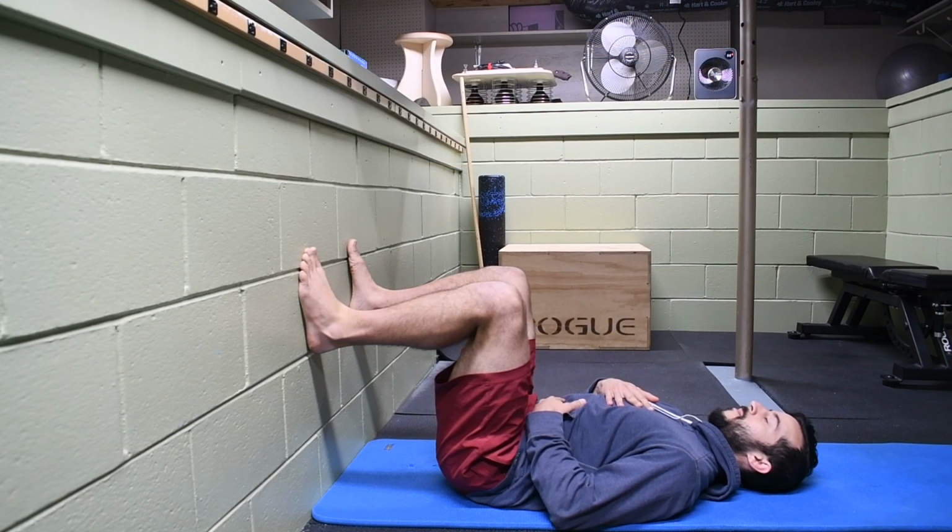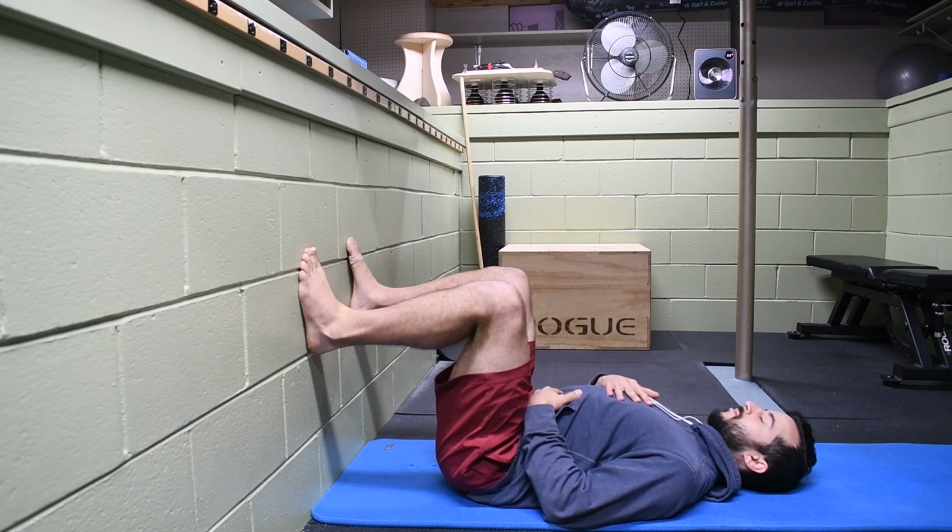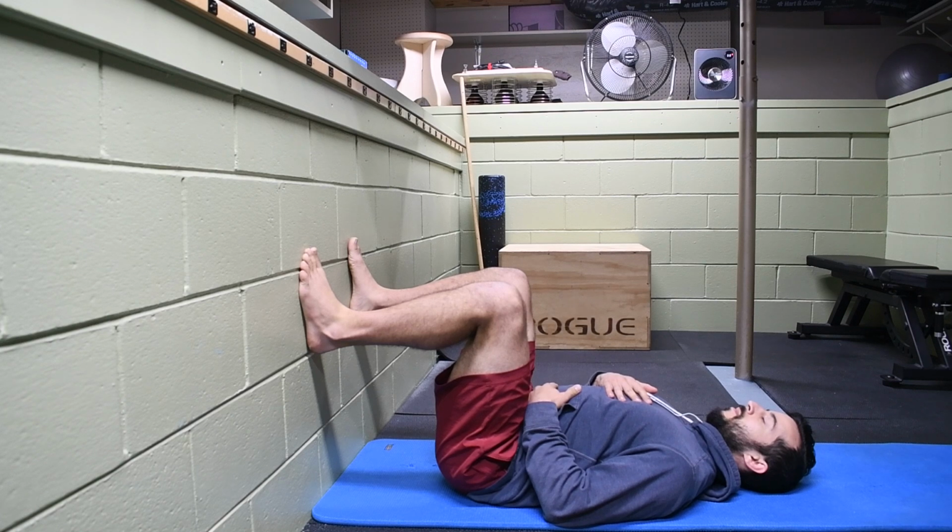Lastly, one of the most important things we can check is how you are breathing. This is called a 90-90 position. What you want to do is put your feet up on the wall so your knees are at 90 degrees and your hips are at 90 degrees.